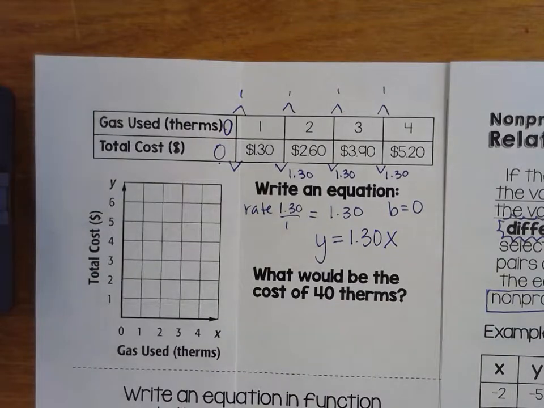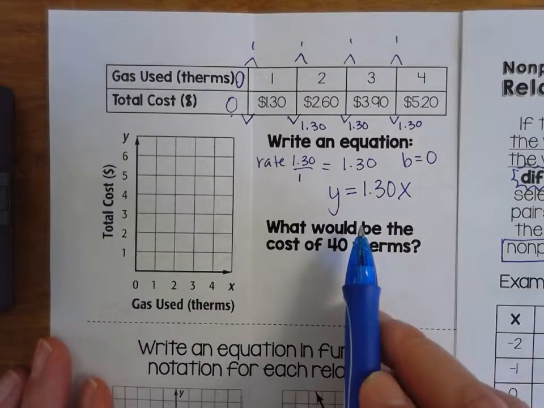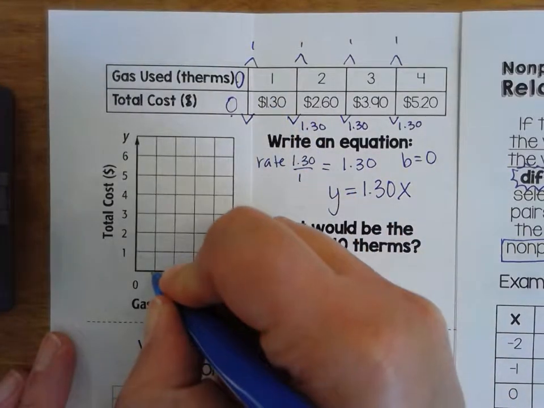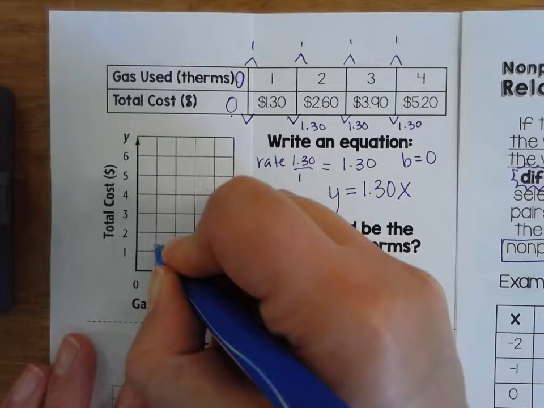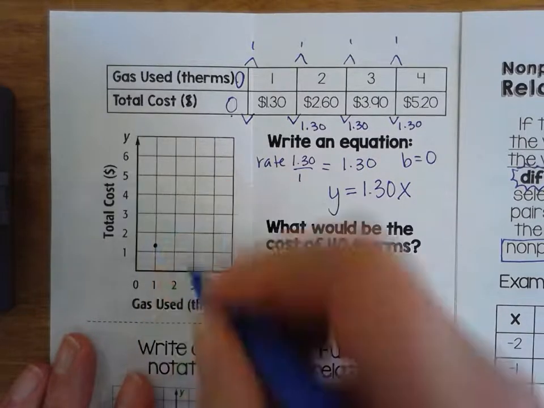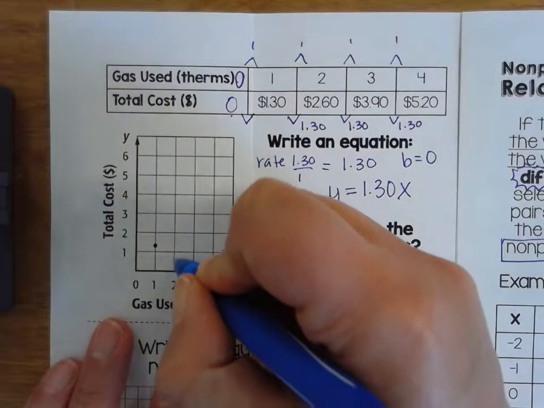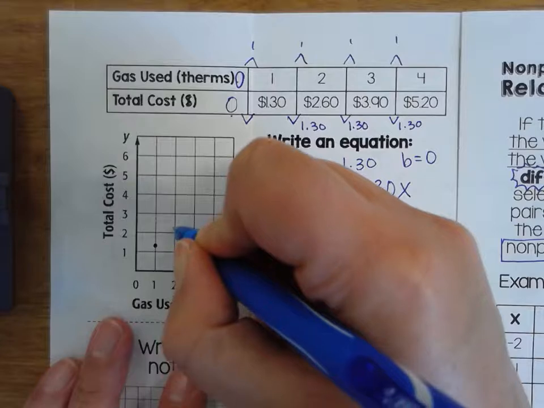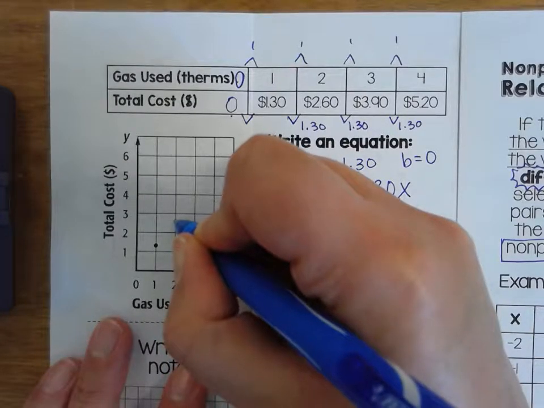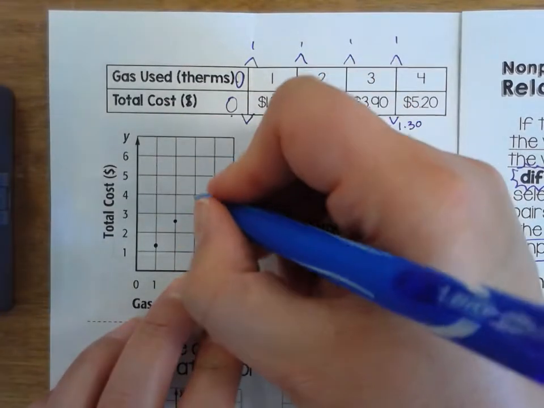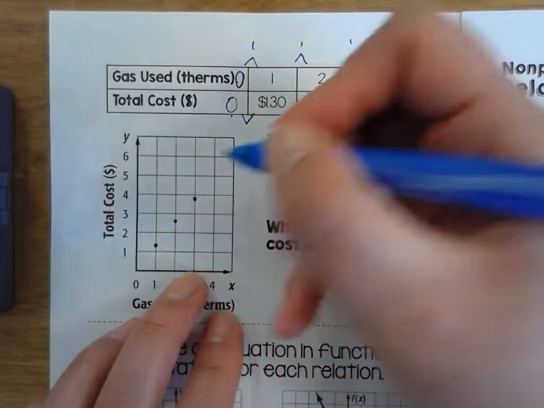So now I want to graph this. Using my table, I can say 130. So 1 and 130. So we'll say 130 is right about here. I am guesstimating the best that I can. I've got 260. So here's 2 going up to $2. A little bit past half is going to be 260. Then I've got $3.90. So that means I must be right below $4.